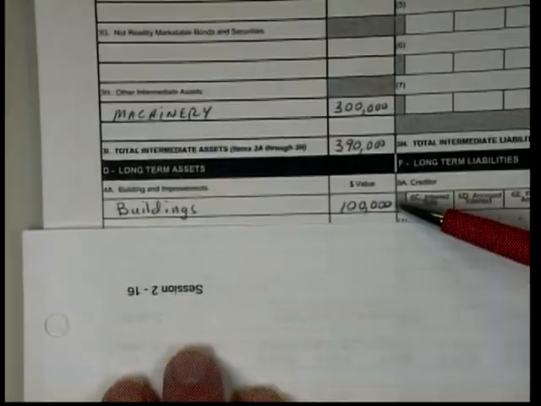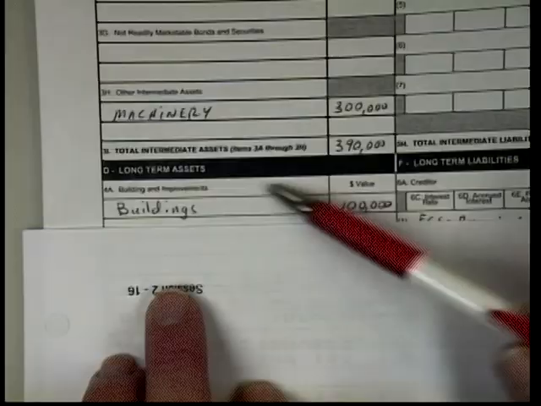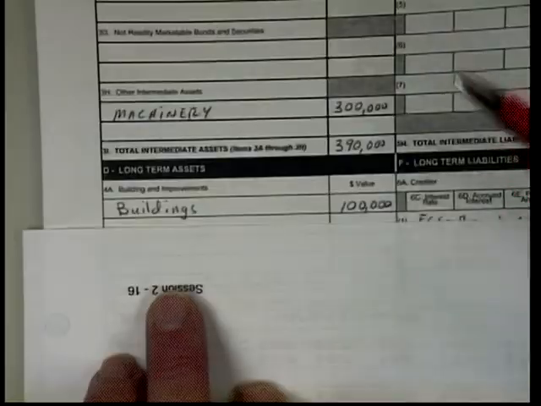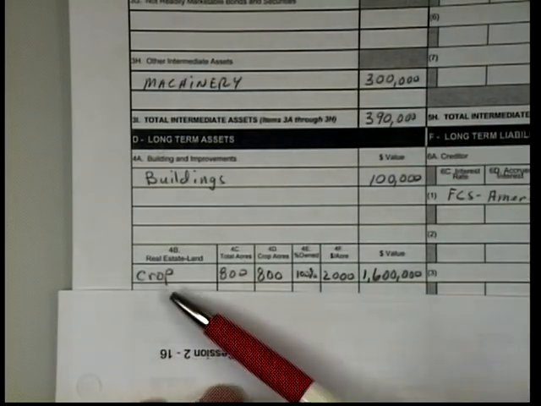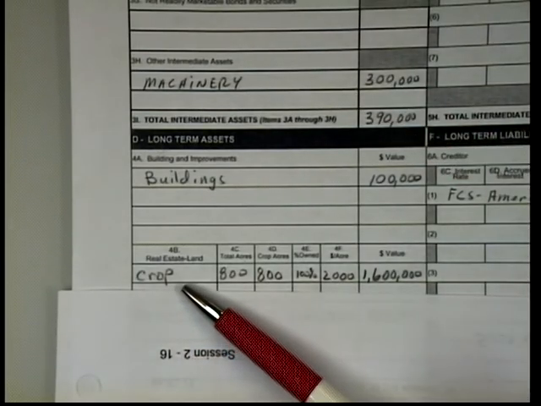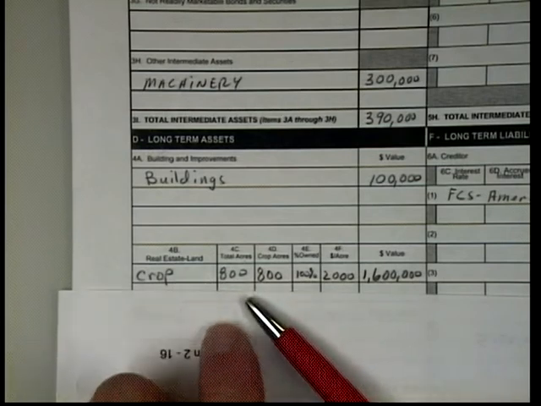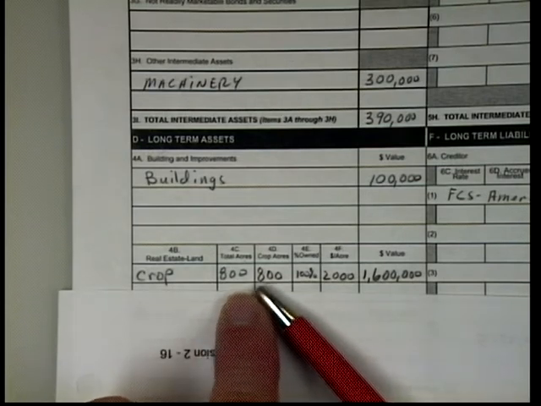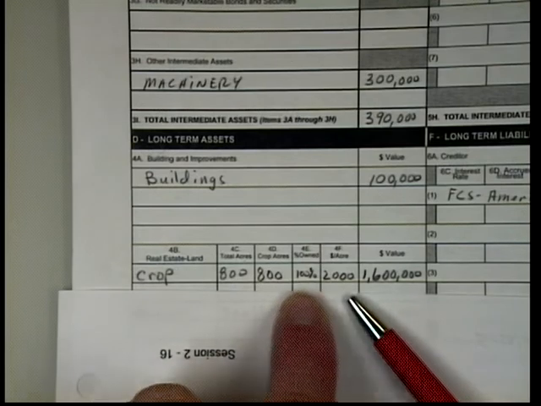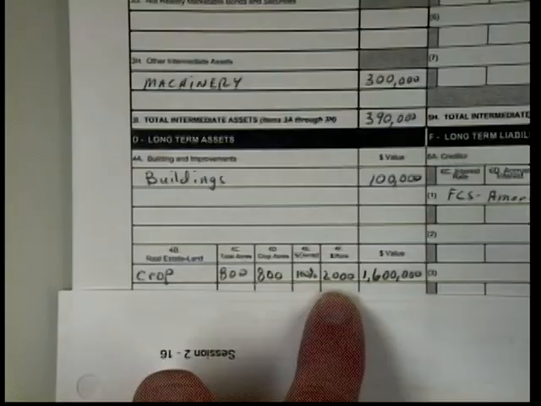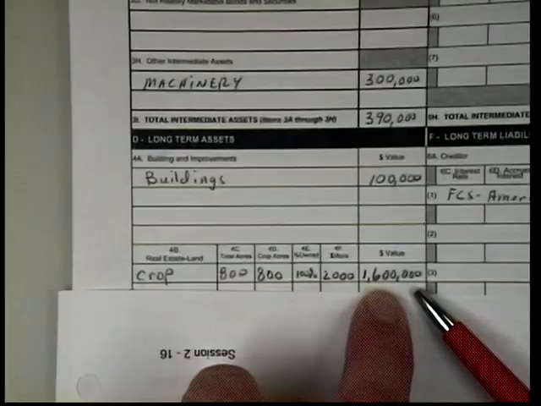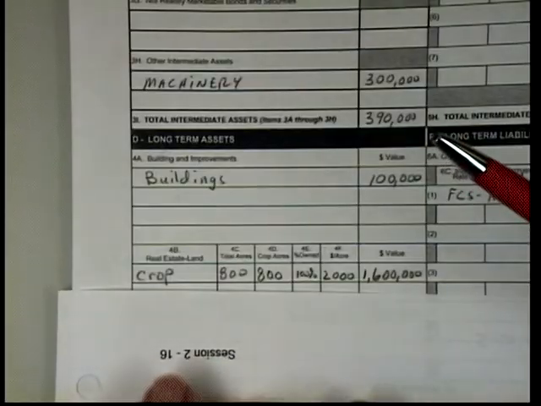I've got buildings under long term now, $100,000 for the buildings, and now comes the land. I separate out crop ground from pasture. Crop ground, I got 800 acres that I own, and I put a value of $2,000 an acre on that, thinking that in southeastern South Dakota the land is probably worth $4,000 conservative value, so I put it as 50%. So I got $1.6 million for my crop ground.